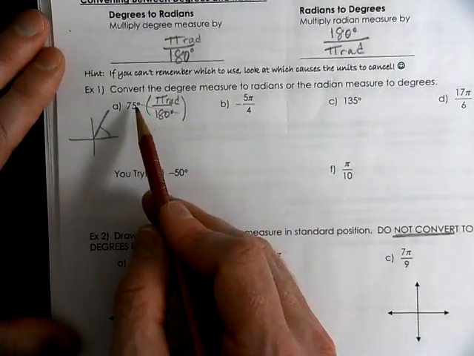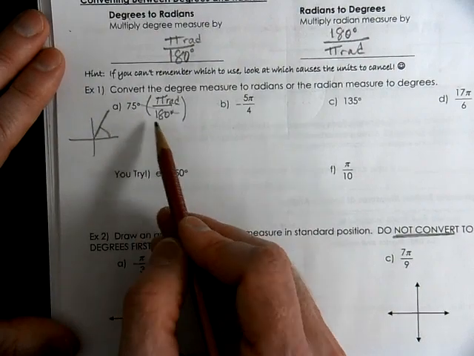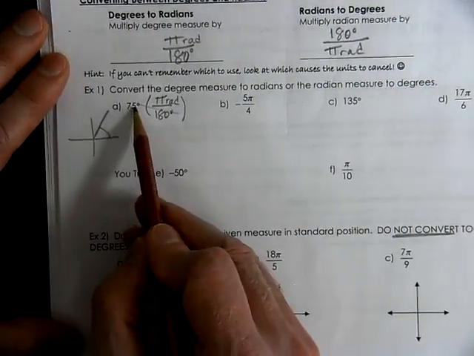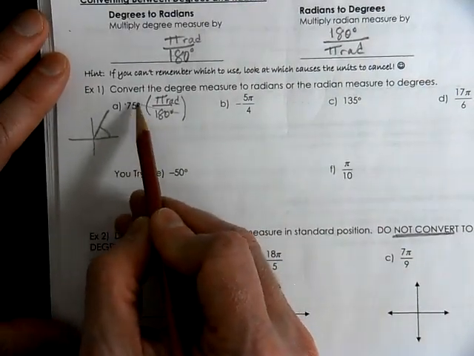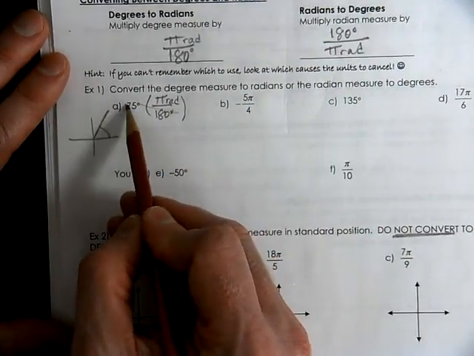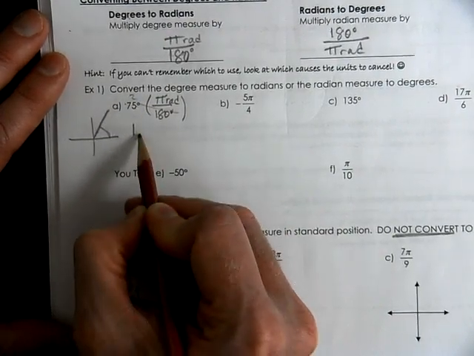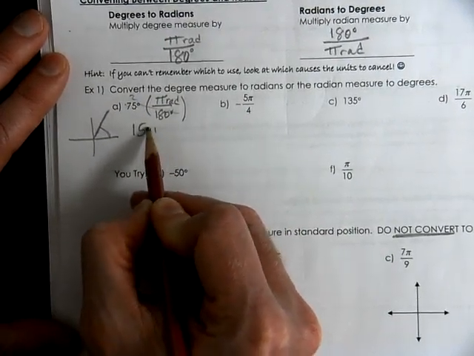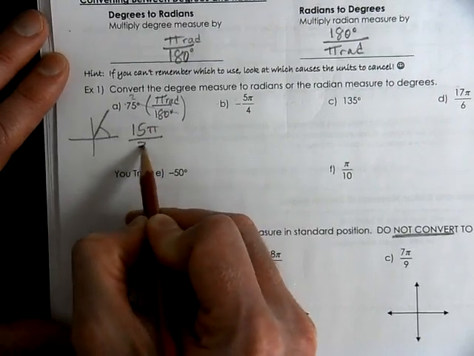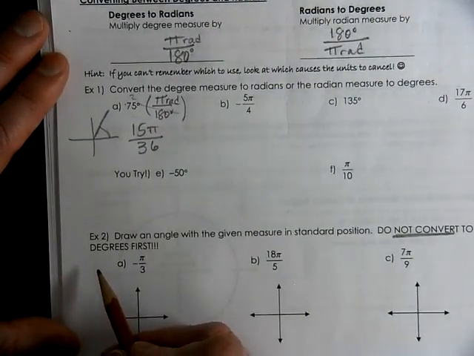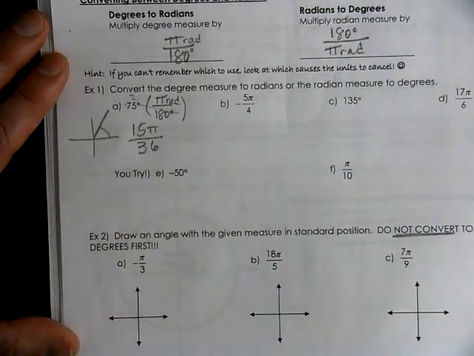Well, what number goes into 75 and also into 180? Definitely 5, because we have a 5 and a 0. So 5 goes into 75. 5 goes into 7 one time with 2 left over. Goes into 25 5 times. So 5 pi over 36. Oh, well, 15 pi over 36.